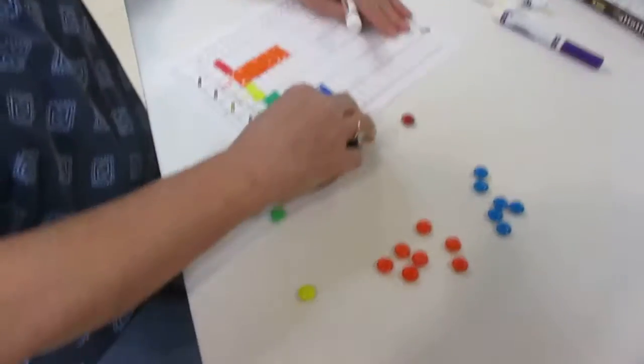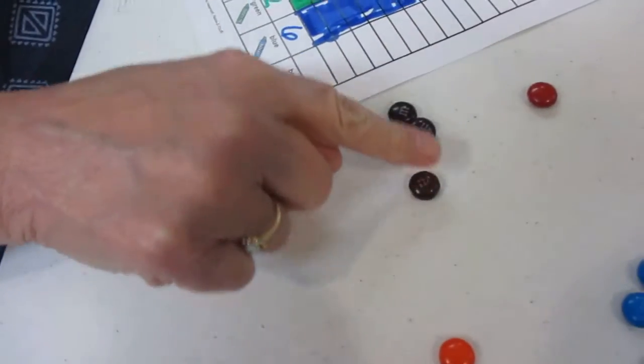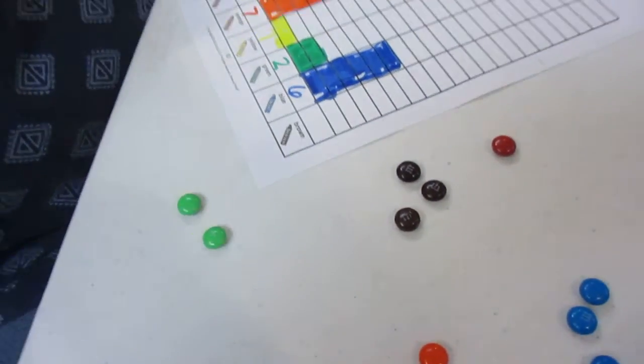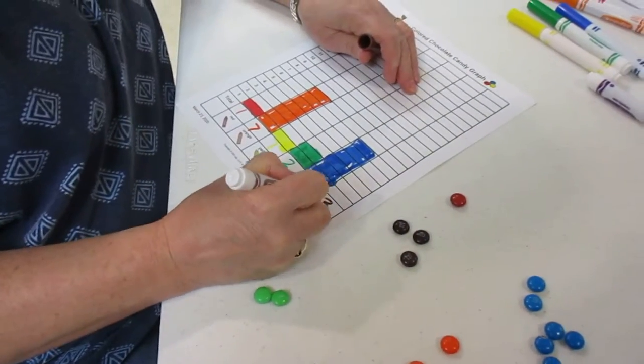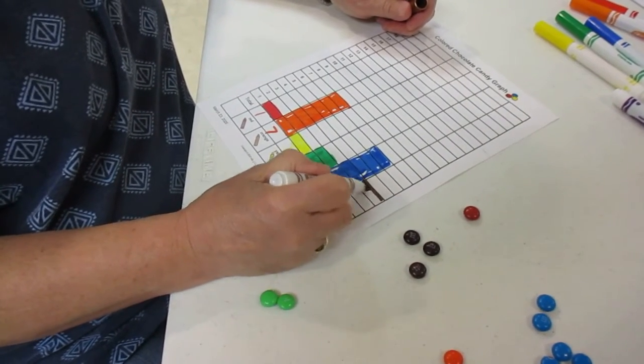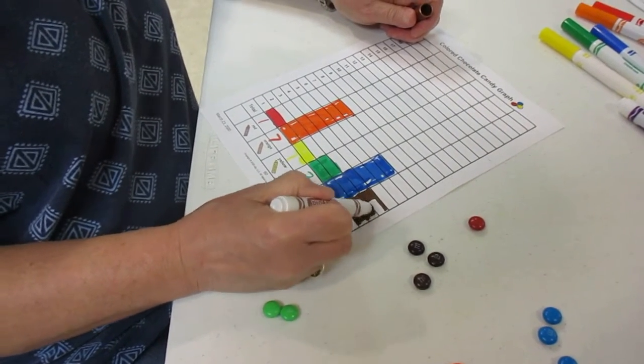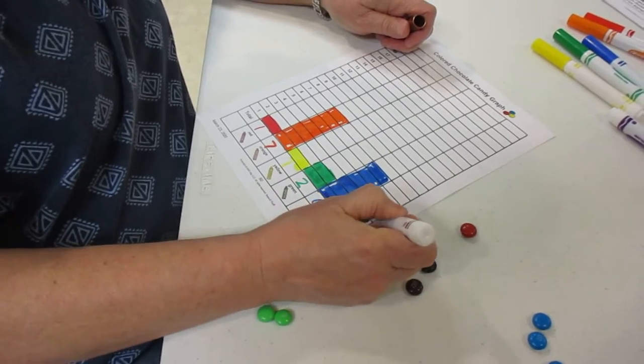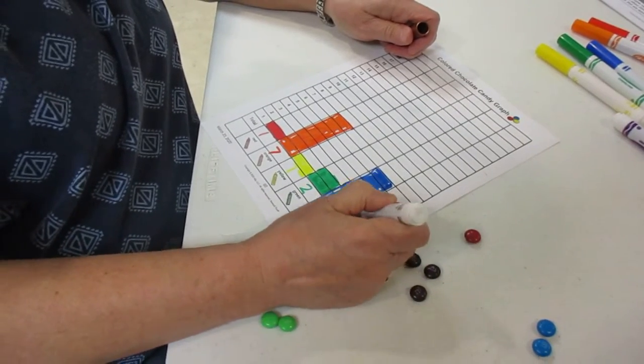Then brown, we will count our brown candies. We have 1, 2, 3 brown candies. So we will count up to 3, 1, 2, 3, and we will graph our brown candies. All right, so we have our graph all filled in.